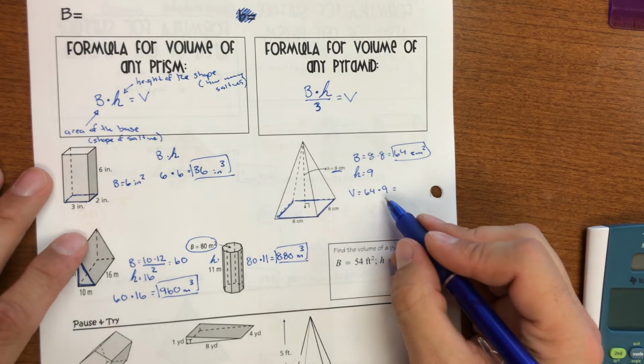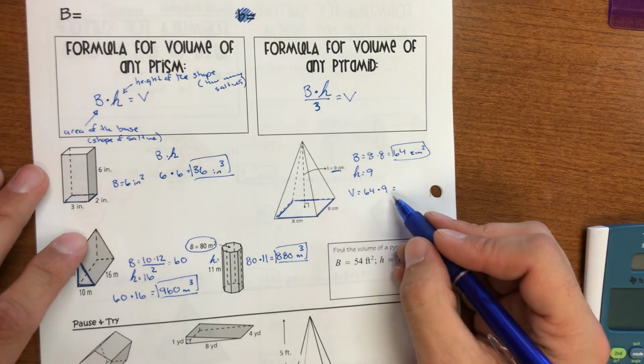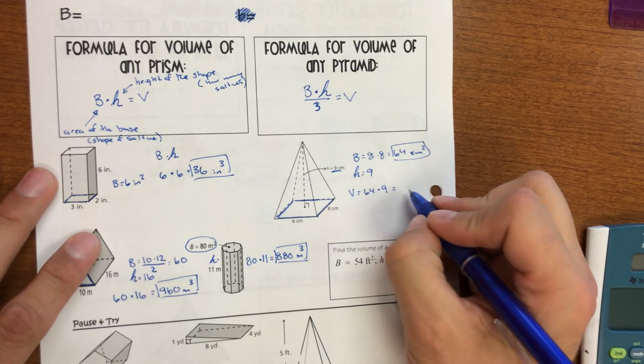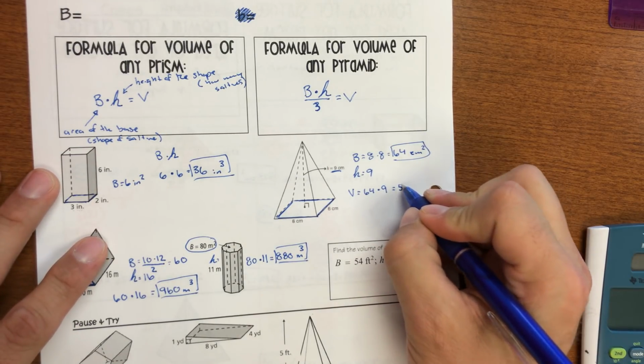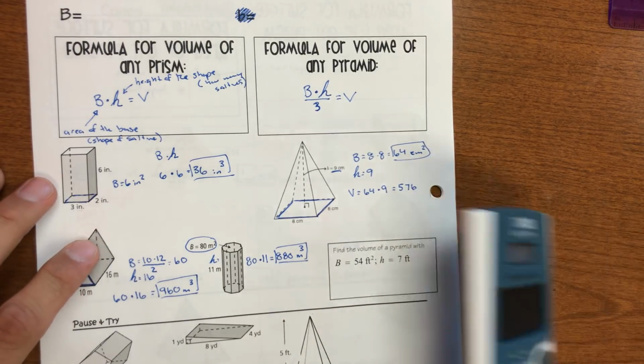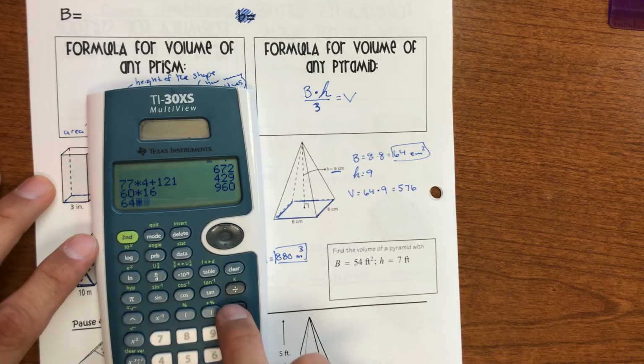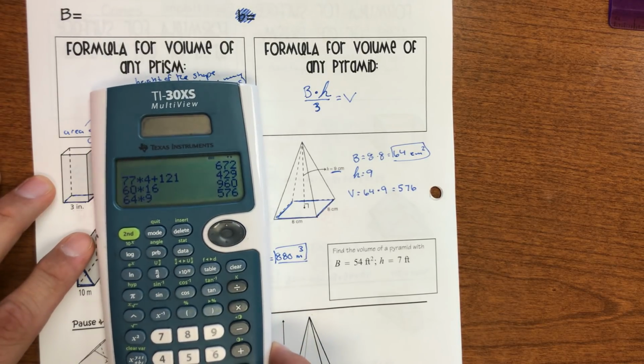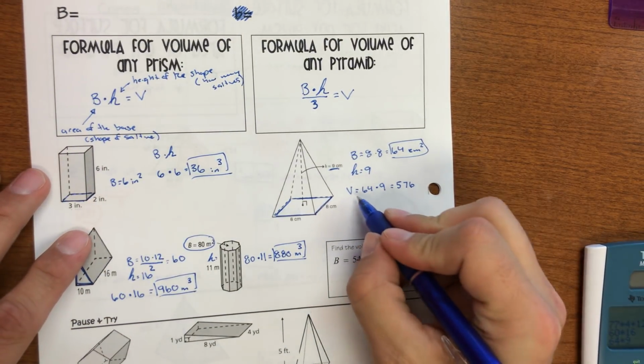So my volume is going to equal my big B, 64, times my height, which is 9. So 64 times 9. Now 64 times 10 is 640. I've got to subtract 64, so that's going to be 576 maybe? Let's try it out. 64 times 9, 576.